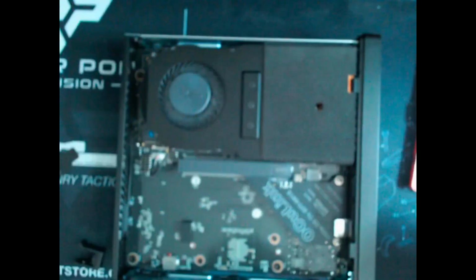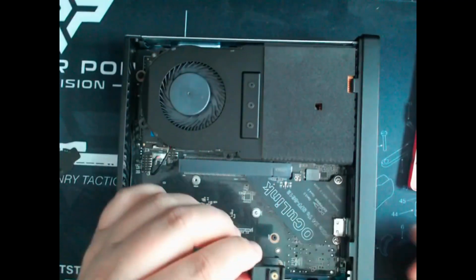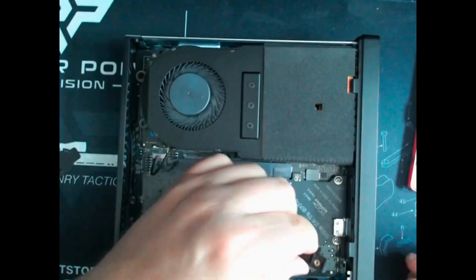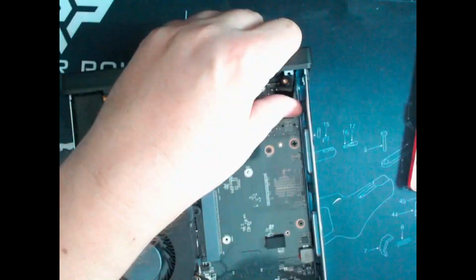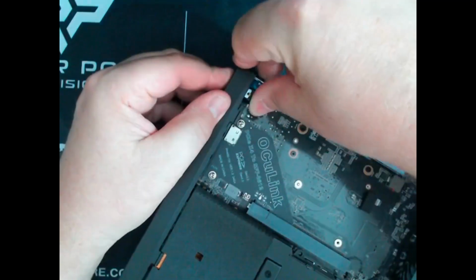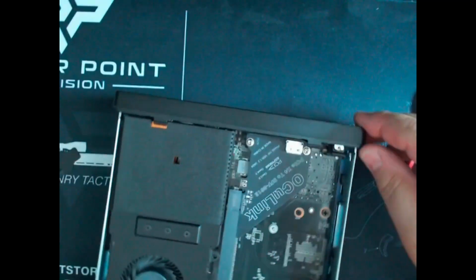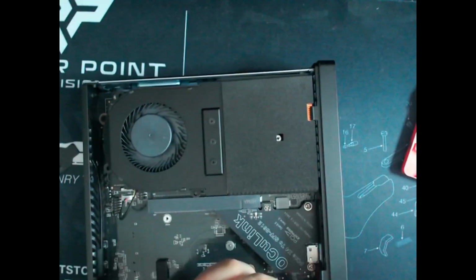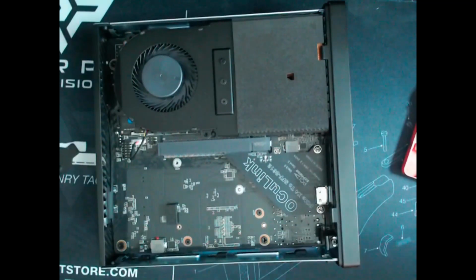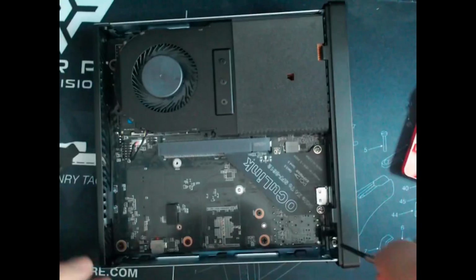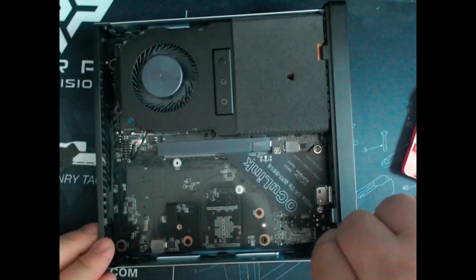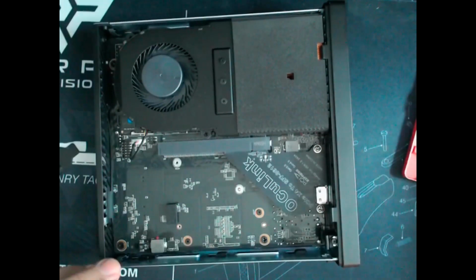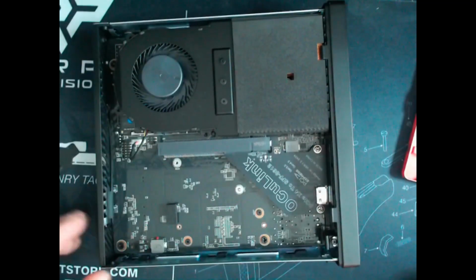Okay, now next we have to put in this tab again. This tab has to go back in. Snaps in. And now we got to take that screw again. And there's done. Easy peasy, right? We didn't need this. We didn't need that one. So put that to the side.